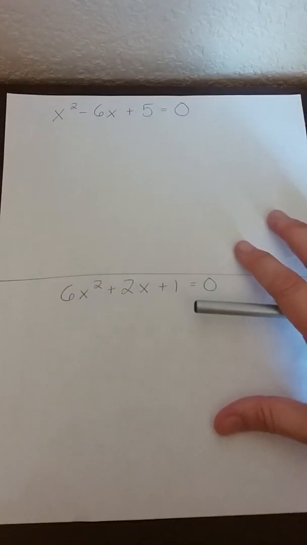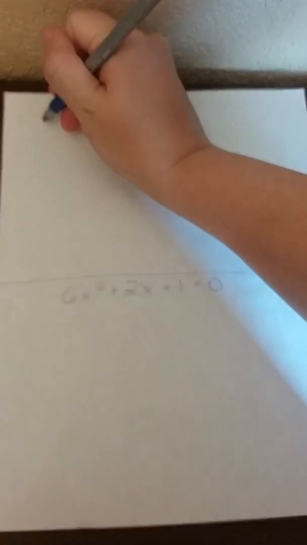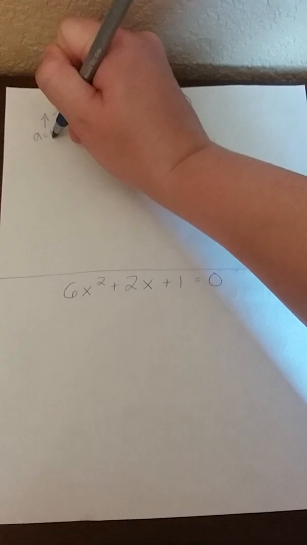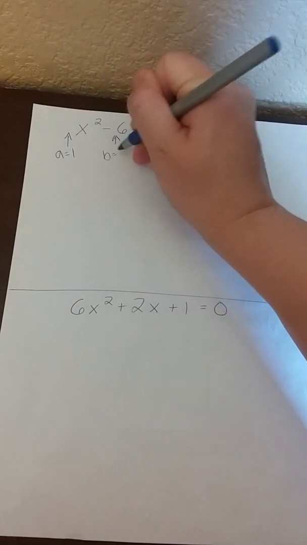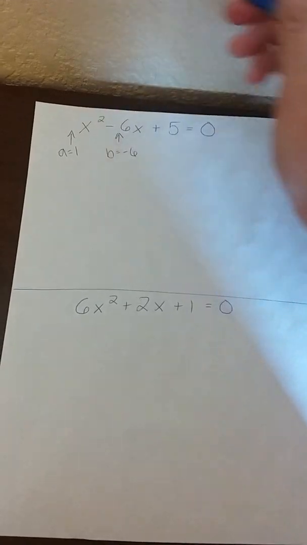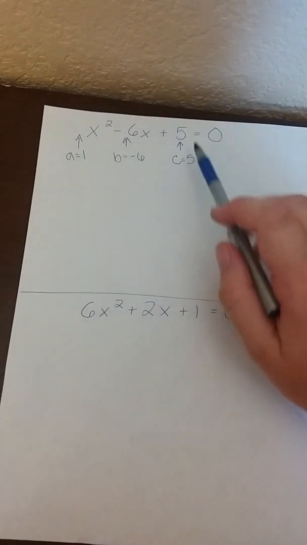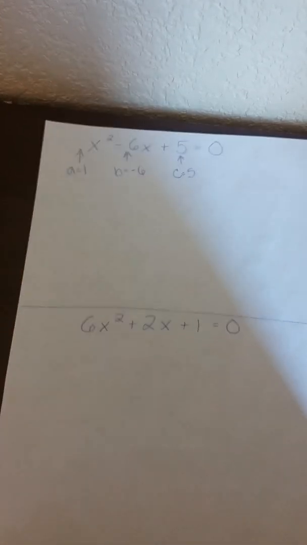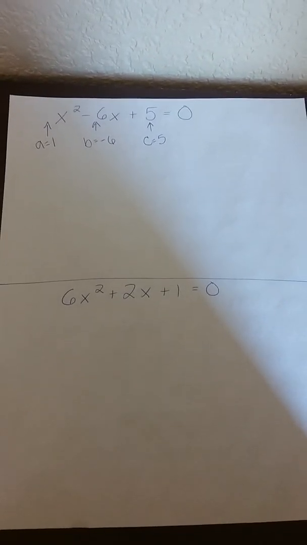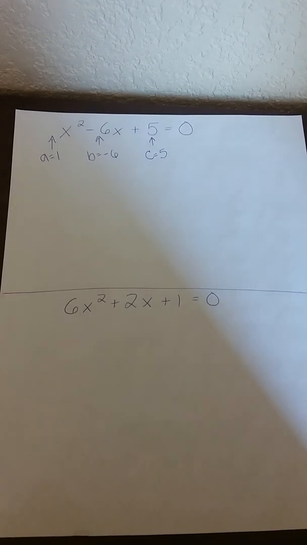For your first example, we have x squared minus 6x plus 5. A is the number in front of x squared, so a in this case is 1, because there's a secret 1 in front of x squared. B is the number in front of x, so b in this case is negative 6. C is the constant, so c is 5. I was able to find a, b, and c because the equation equaled 0. If the equation did not equal 0, I would have had to make it equal 0 before finding a, b, and c.